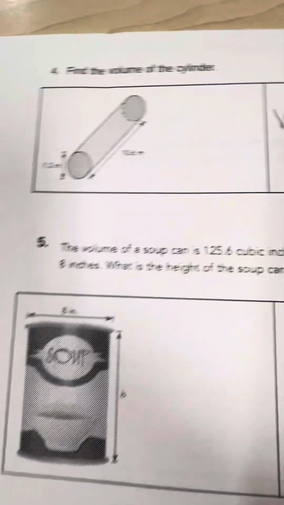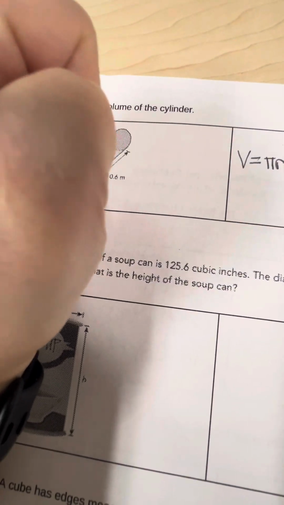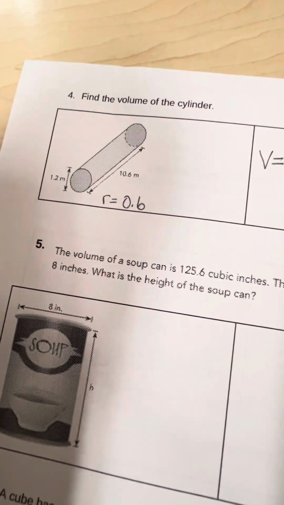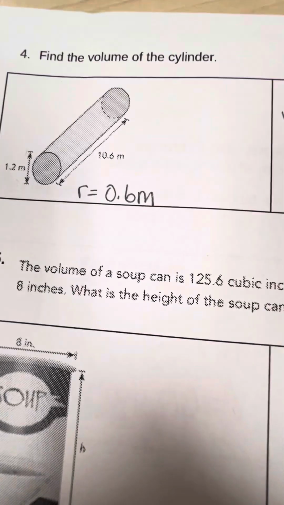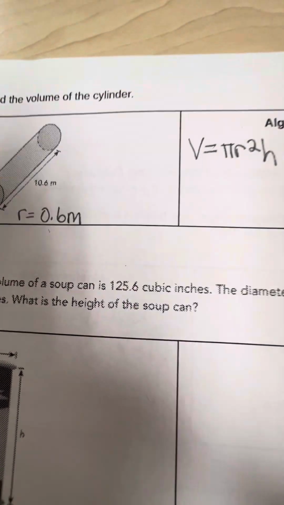So when I'm using this, the first thing I am gonna do is make sure that I put that information there. So radius is 0.6 or 0.6 meters. So I'm just gonna write that there so I have that information. So when I go to plug them into the equation, we're putting in 0.6 here.